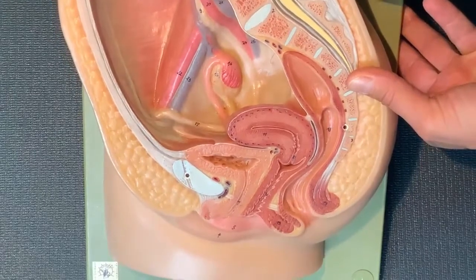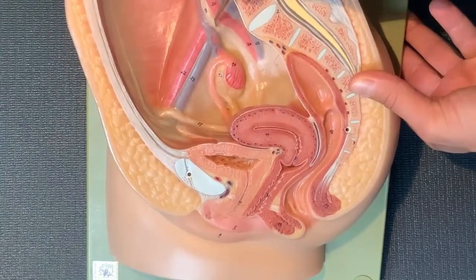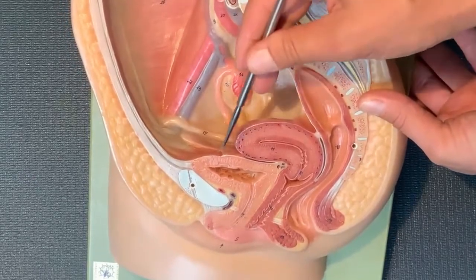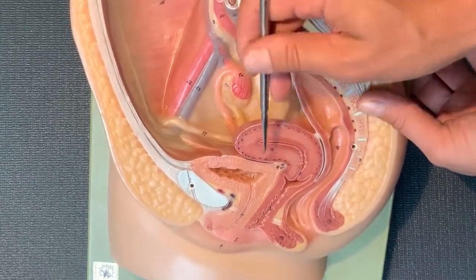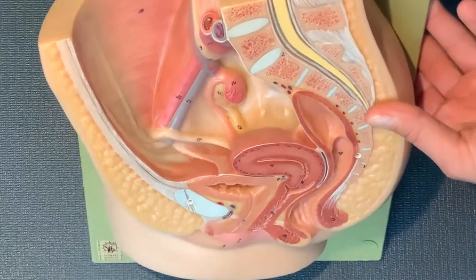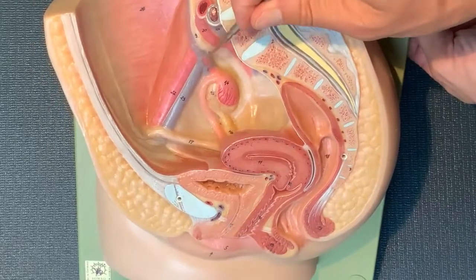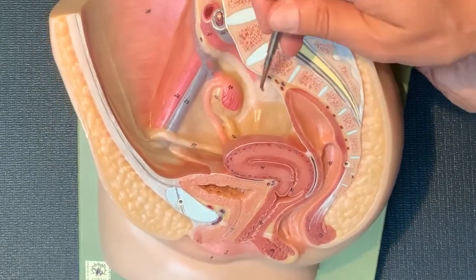So this tube right here terminates at the urinary bladder, so just the posterior aspect of the urinary bladder, this tube is going to terminate, and this is our ureter.